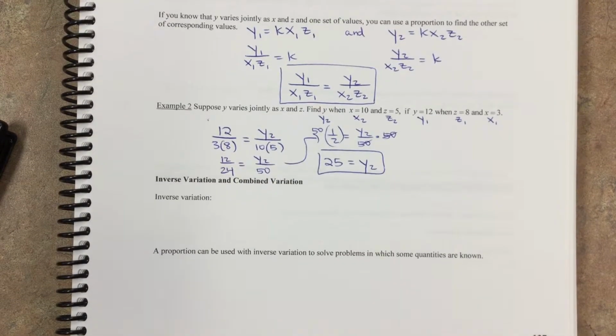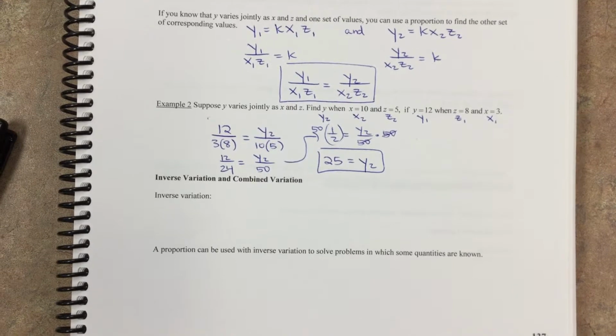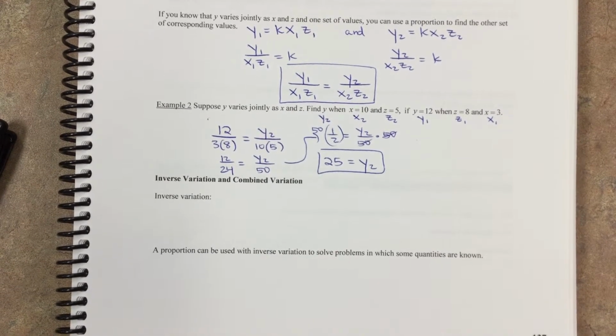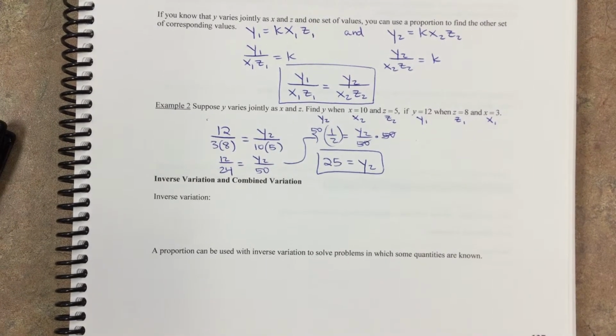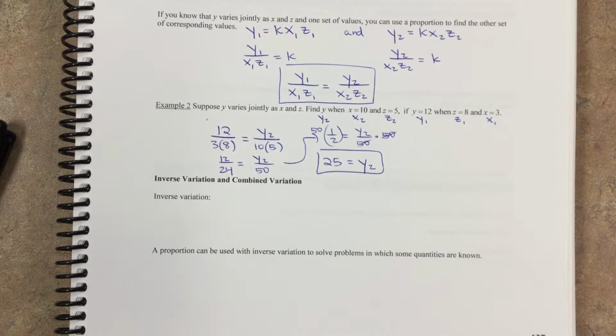Okay, next topic that we're going to look at is inverse variation. So with direct and with joint, as one variable went up, the main variable went up. That's how direct variation works. Joint is just kind of like an expanded version of direct variation. The way that inverse variation works is the exact opposite. If one variable goes up, the other variable goes down. And that's what that inverse idea means.